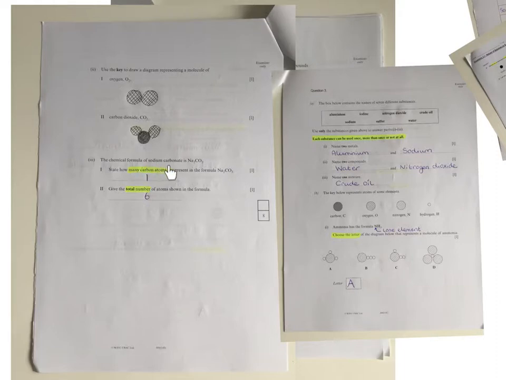The chemical formula of sodium carbonate is Na2CO3. State how many carbon atoms are present. So you've got 1 carbon atom there in the middle. Total number of atoms shown in the formula. So you've got 2 sodiums, 1 carbon and 3 oxygens, all combined together to make 6.